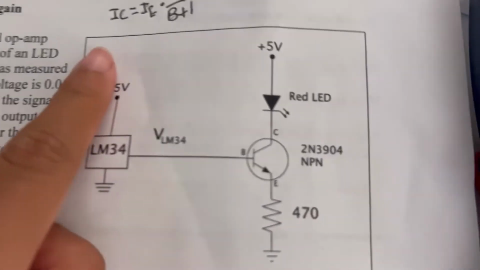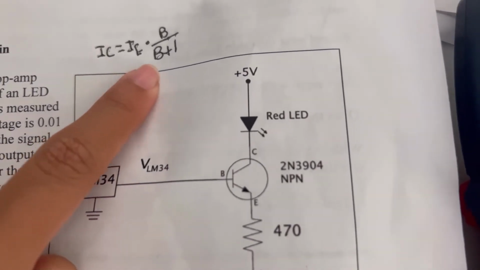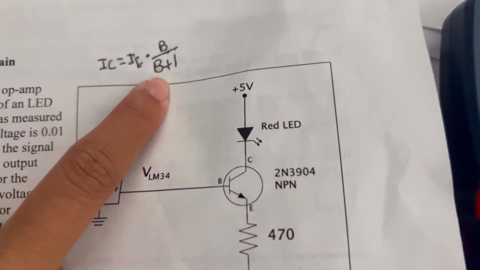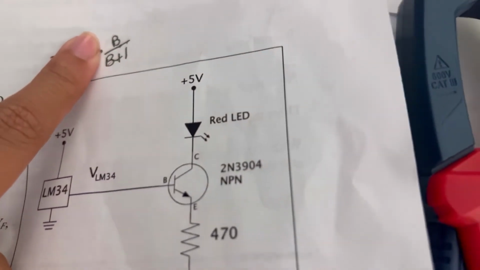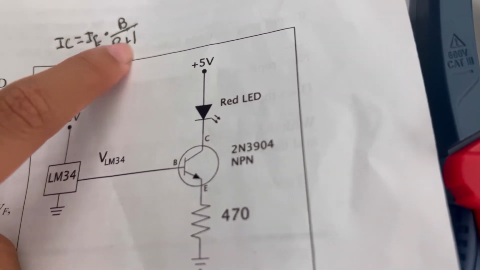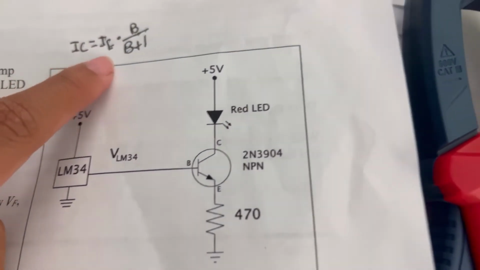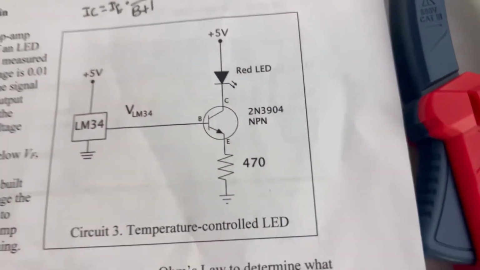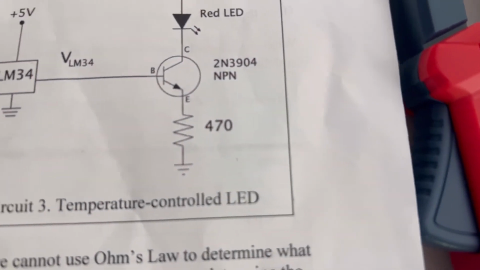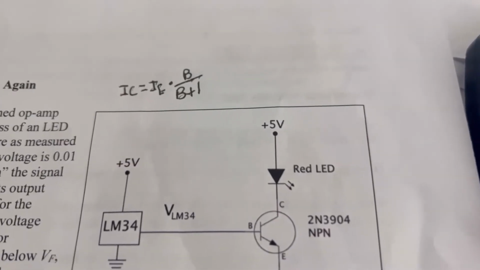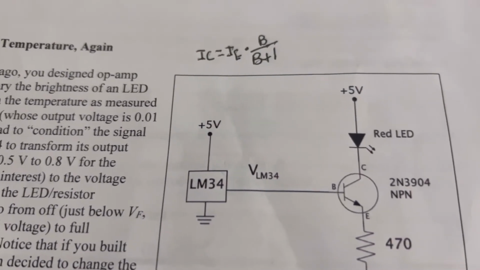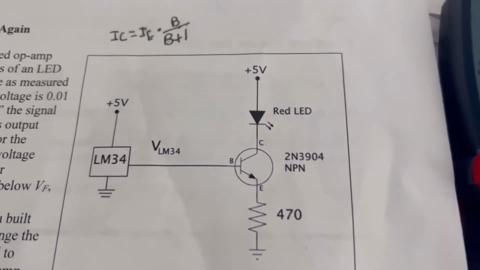And we know the equation IC equals IE times B divided by B plus 1. But if B is so large, then this part of the equation, B divided by B plus 1, reduces to 1, and IC equals IE times 1. So IC equals IE. And if IC equals IE, therefore IC increases because we just said that IE is increasing. Therefore, a stronger current is flowing through the LED, so it becomes brighter.